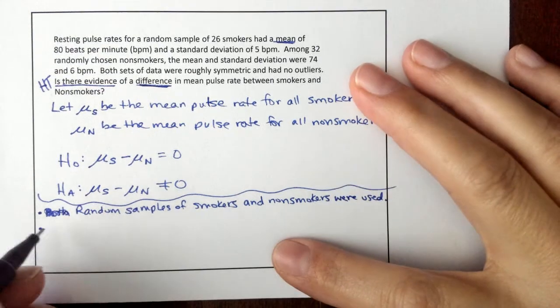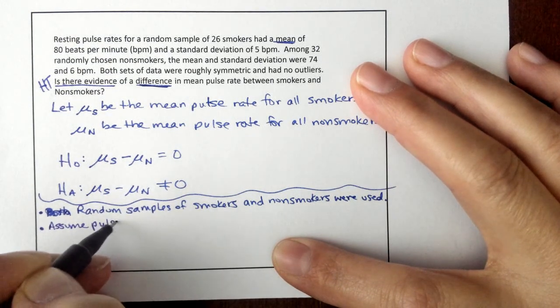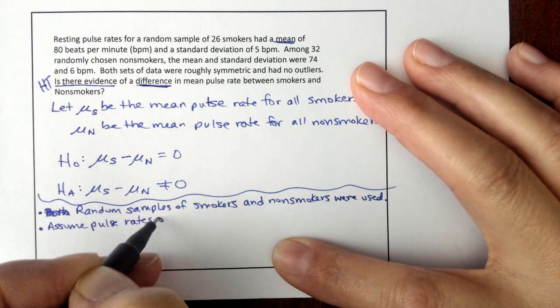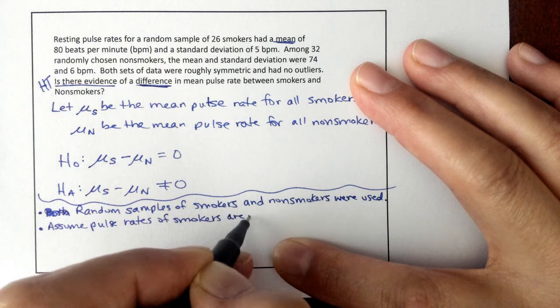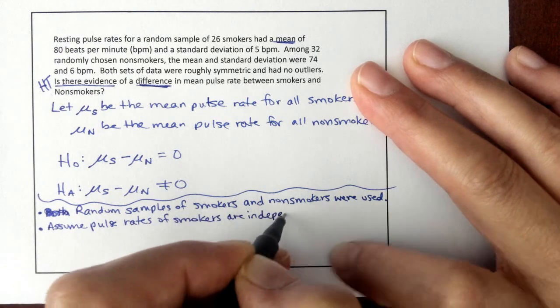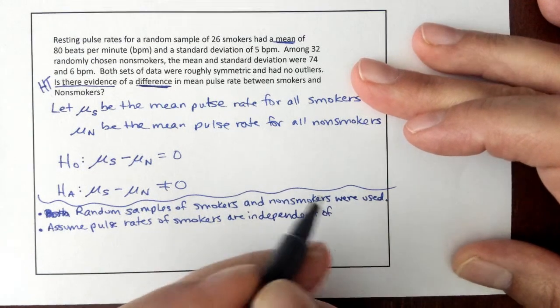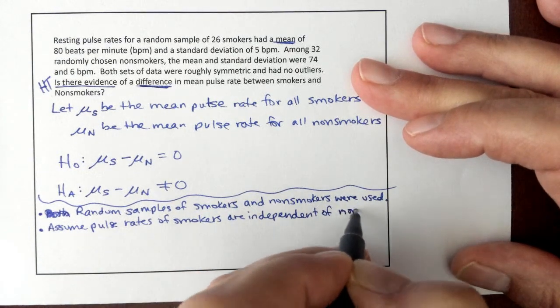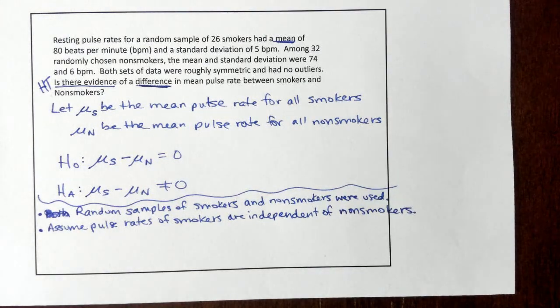Okay, so we're going to assume pulse rates of smokers are independent of non-smokers. So that's the extra check for the 2 groups, 2 sample test.